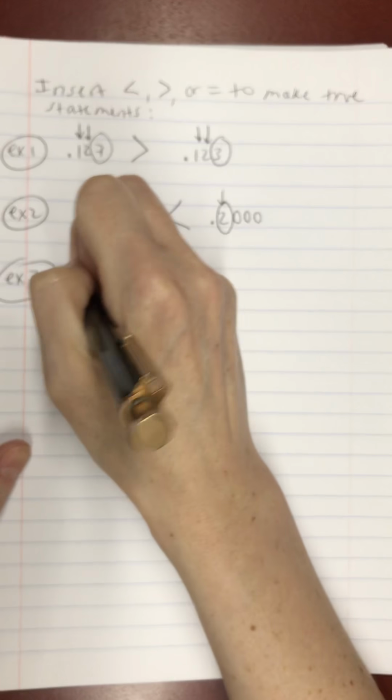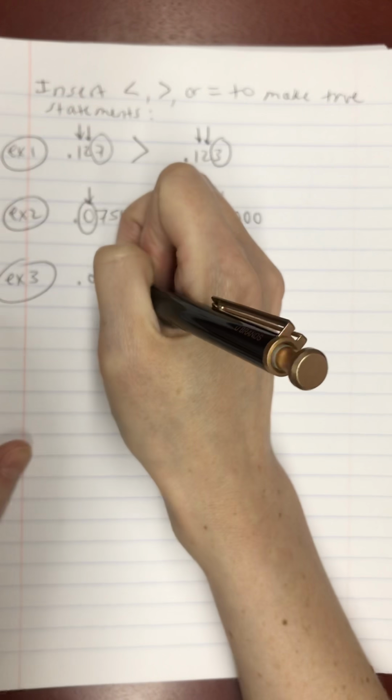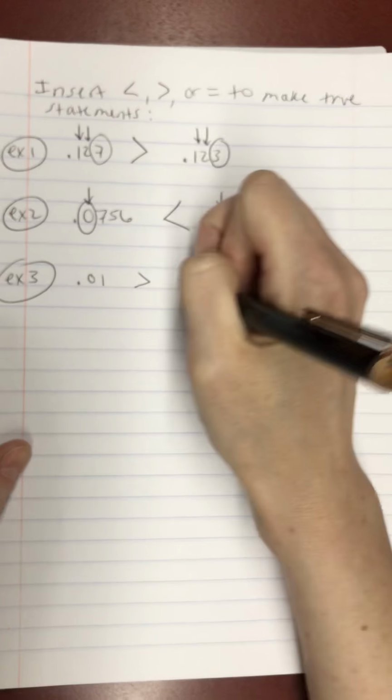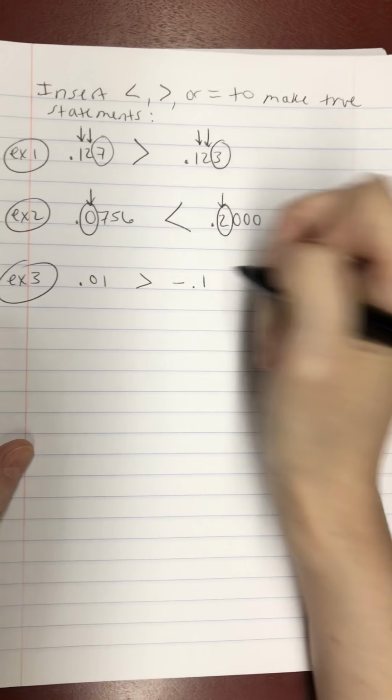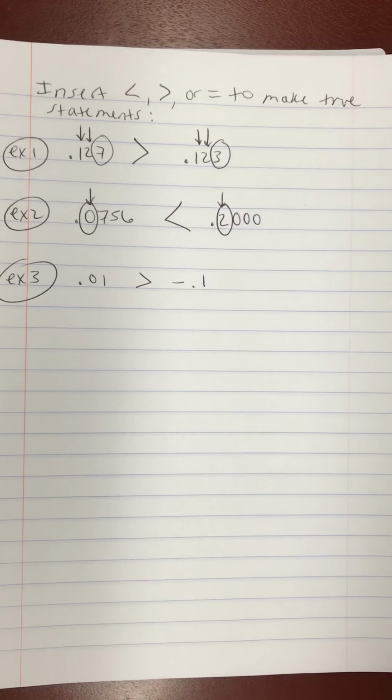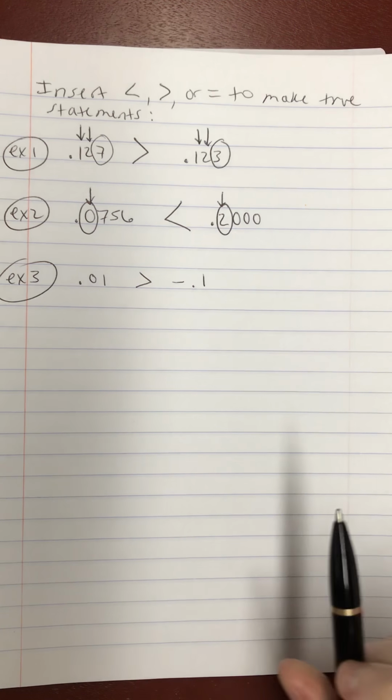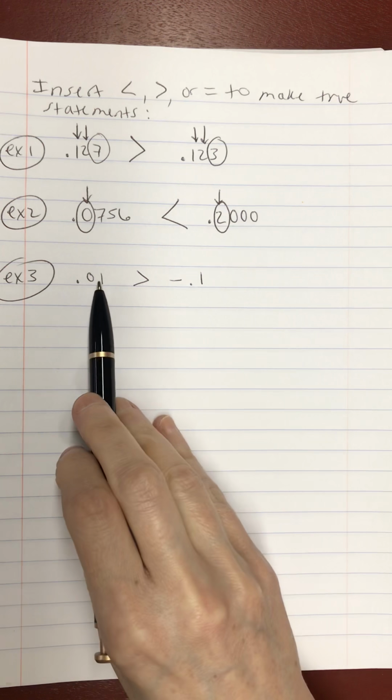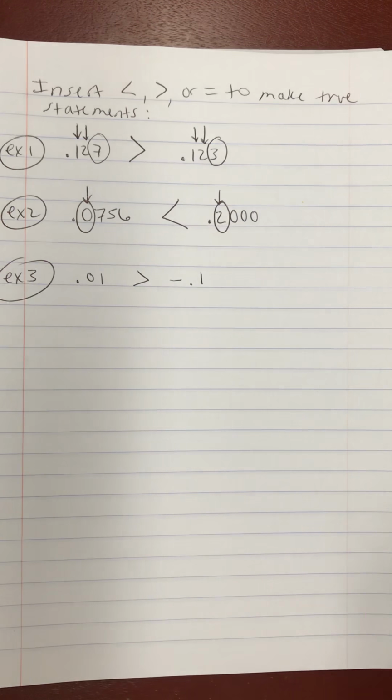How about one like this? This one looks bad, but it's really not. How about 0.01 compared to negative 0.1? This can confuse people because it's like, oh man, zeros and ones, that's all we have here, and it gets a little tricky. Like, where should I put the 0 in this one to make it the same decimal places as this one? And what are the rules?